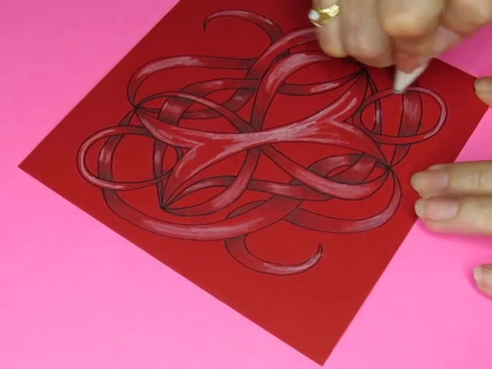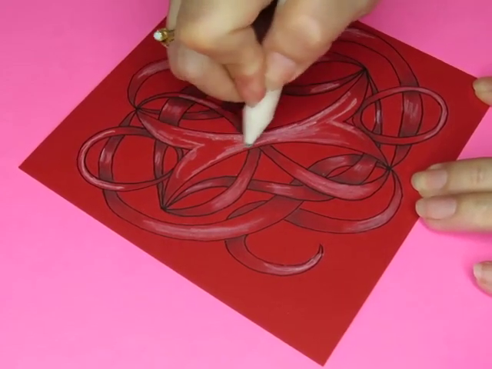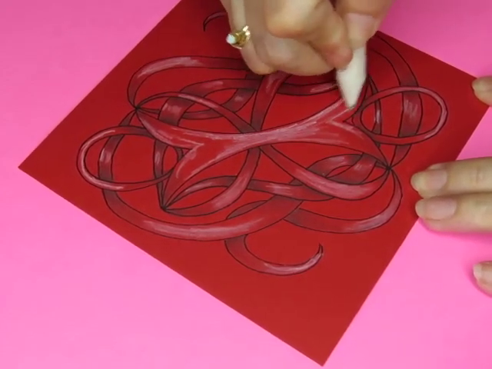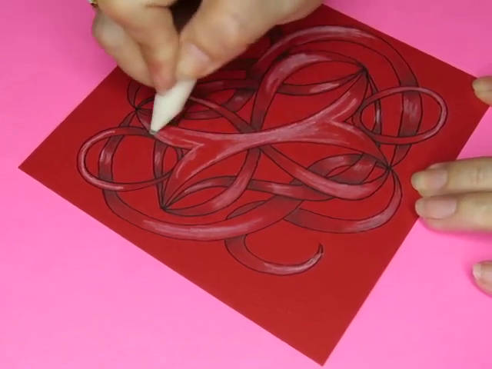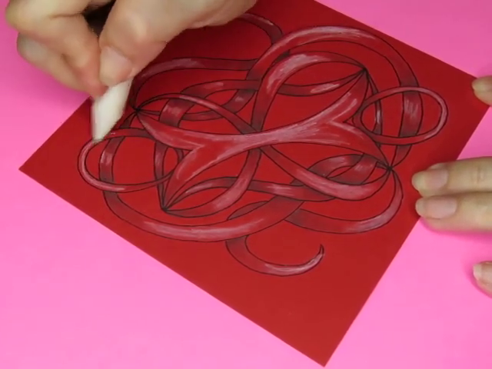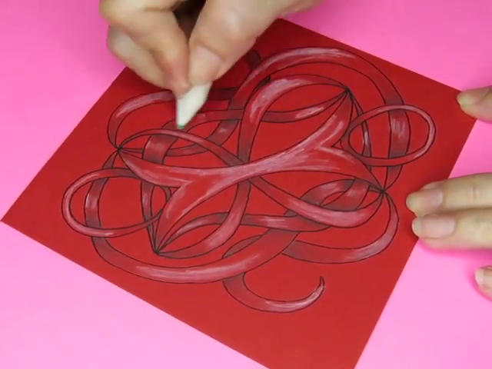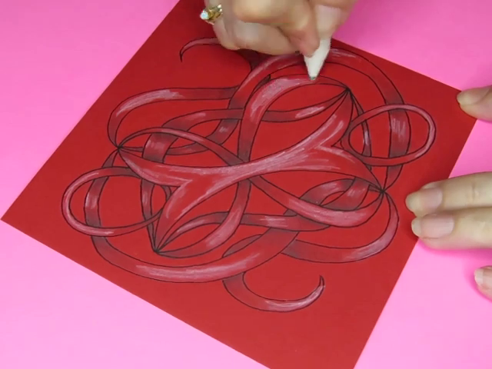I didn't want any graphite to dull the color. I just want to soften where I've drawn. Just a little bit. And it's kind of subtle. You might not notice it.